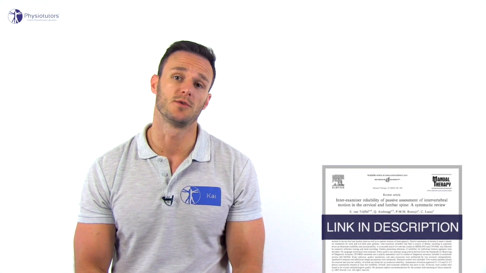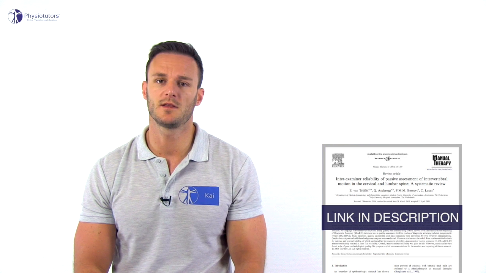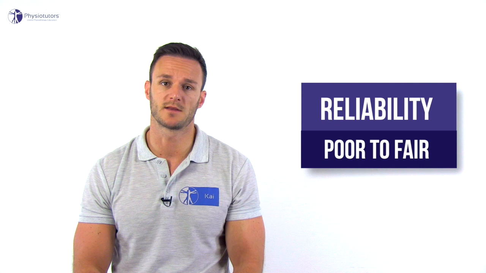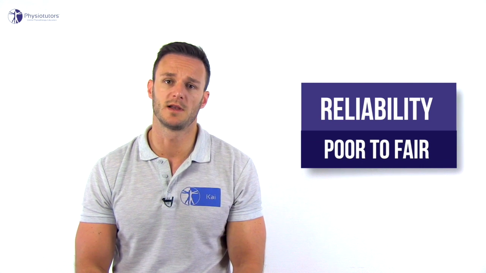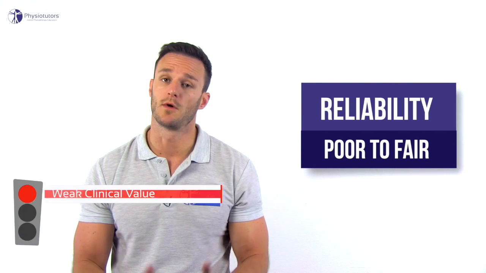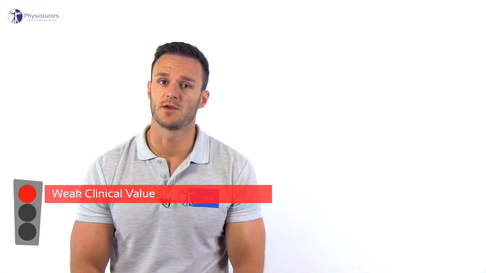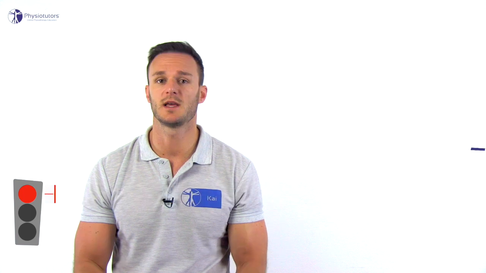A systematic review done by Van Trijfel et al. in the year 2005 evaluated the reliability of passive segmental assessment of the lumbar spine and found an overall reliability of poor to fair. For this reason, the clinical value of passive lumbar spine assessment is weak.